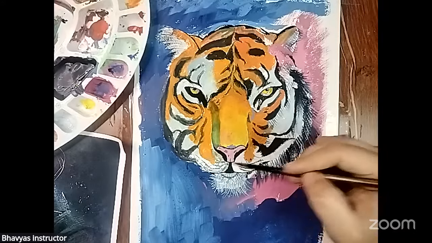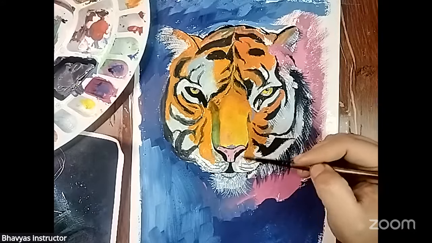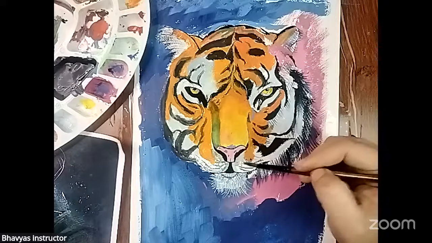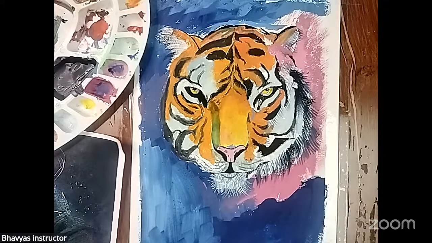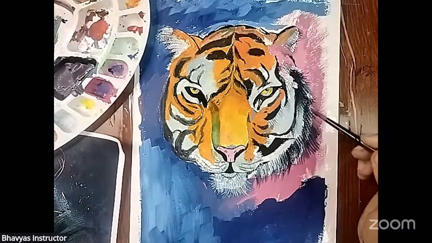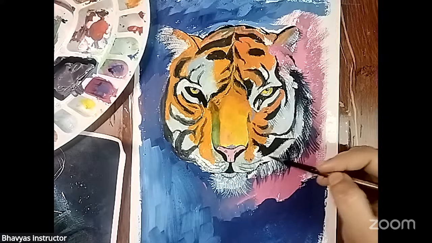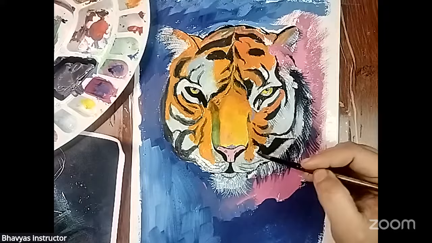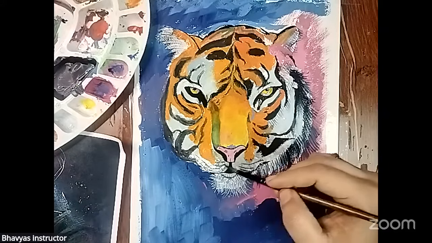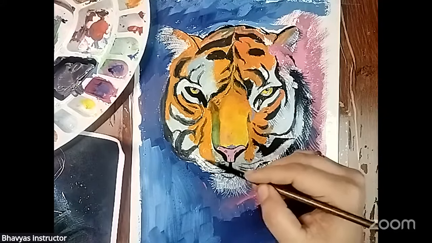Even near the mouth, move the brush properly like this. Okay. Like this you can paint.